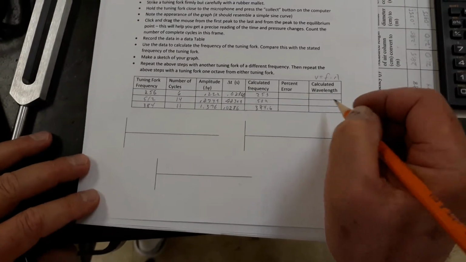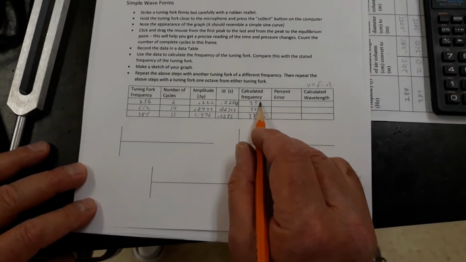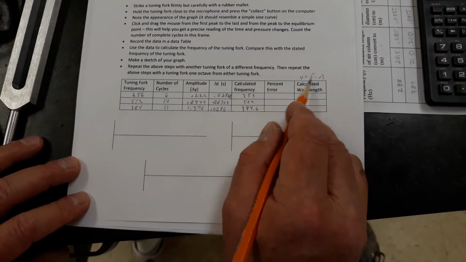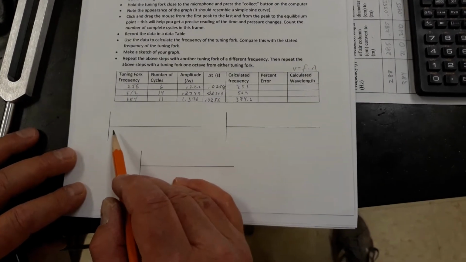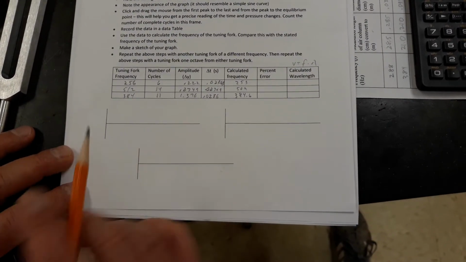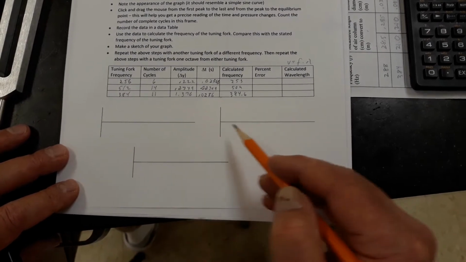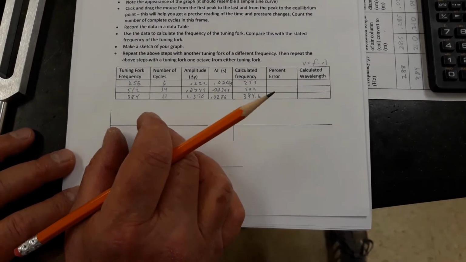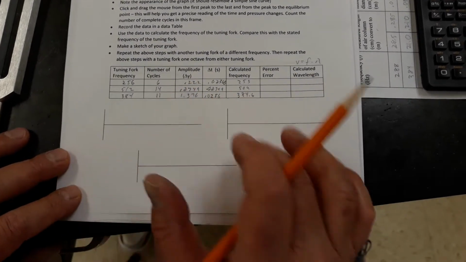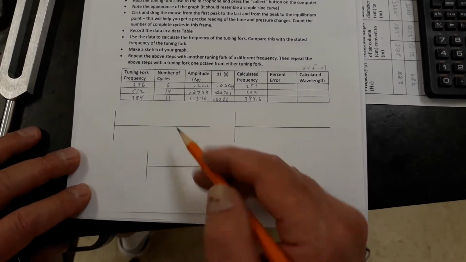So you take the velocity from the last experiment, and then you take the velocity divided by the calculated frequency. Then down here you want to scroll back in the video and pause it and get thumbnail sketches of the different waves showing how the wavelength shortens with a higher frequency and how there's more waveforms.